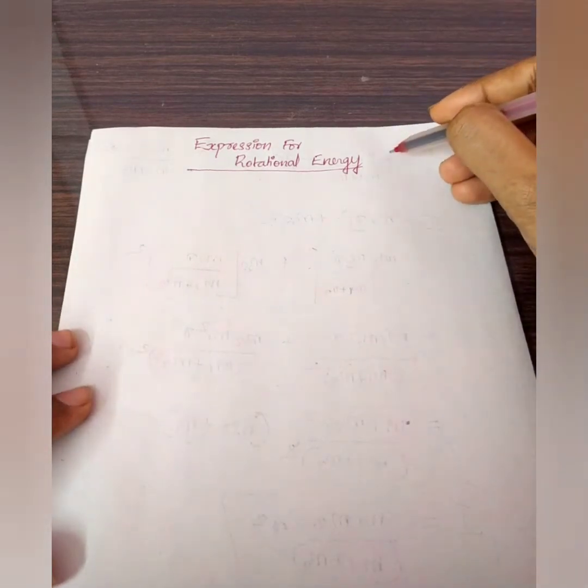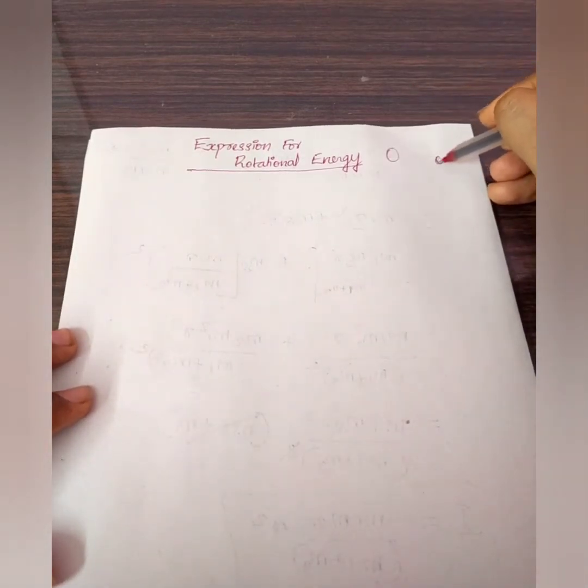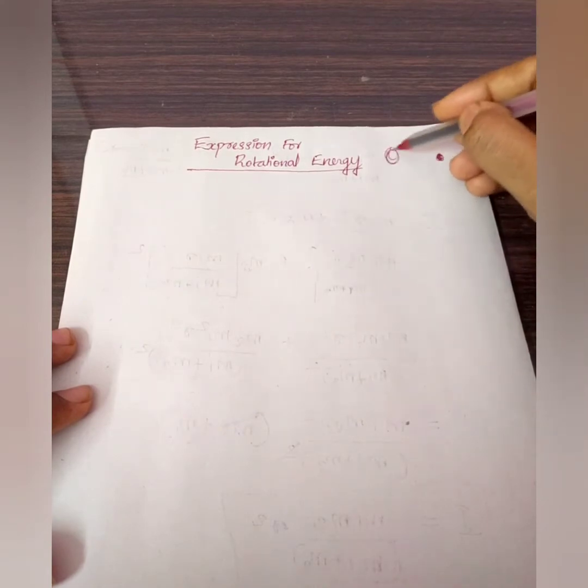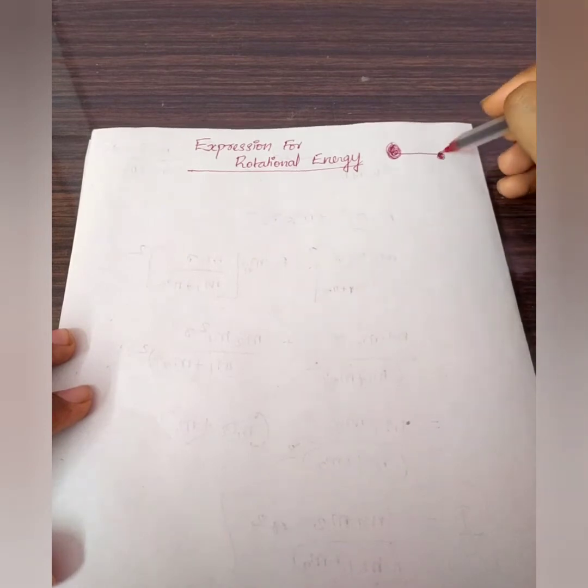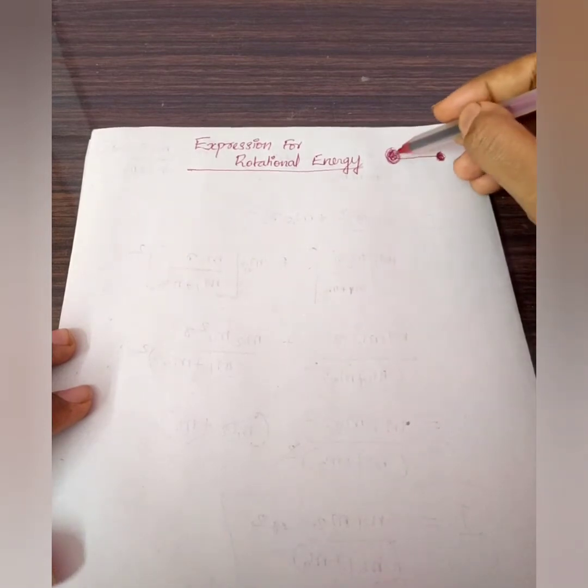Suppose we have a diatomic molecule, that is basically our rigid rotor itself, and it is rotating about its center of mass. So the rigid rotor will be something like this, and it has a bond connecting the two masses.